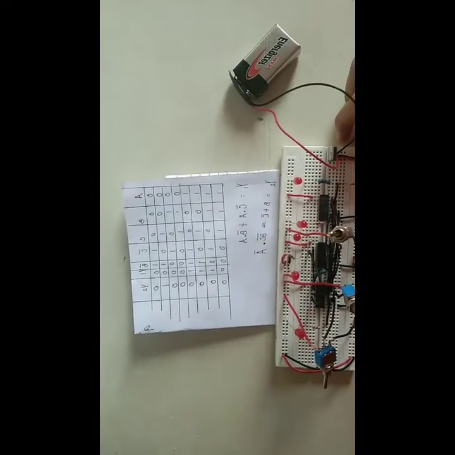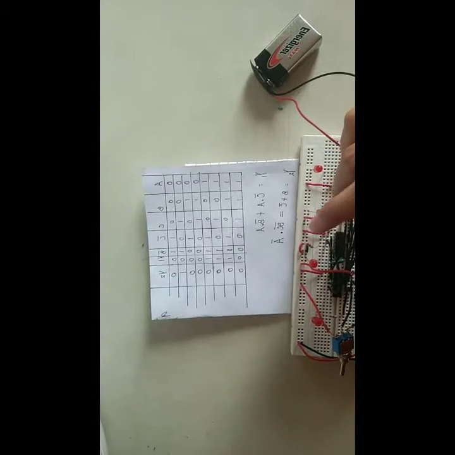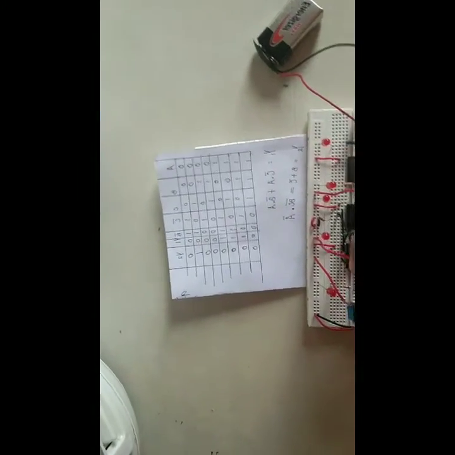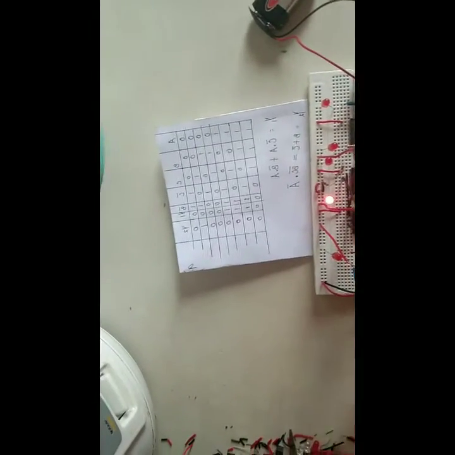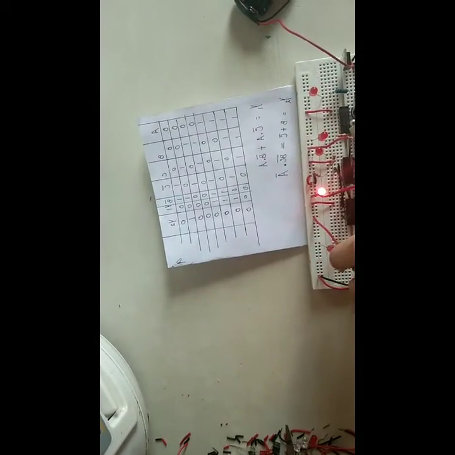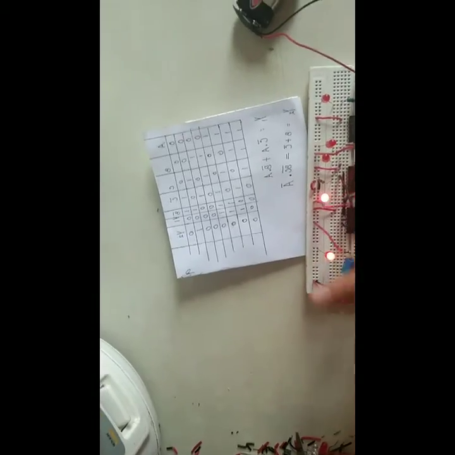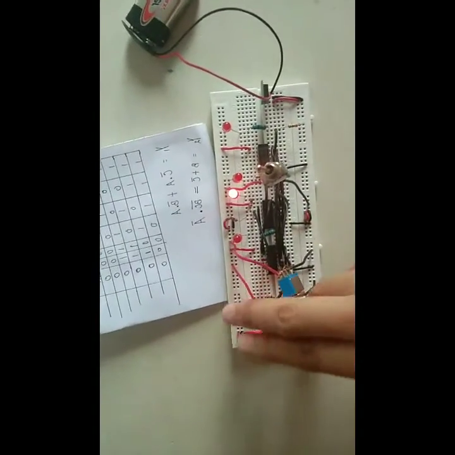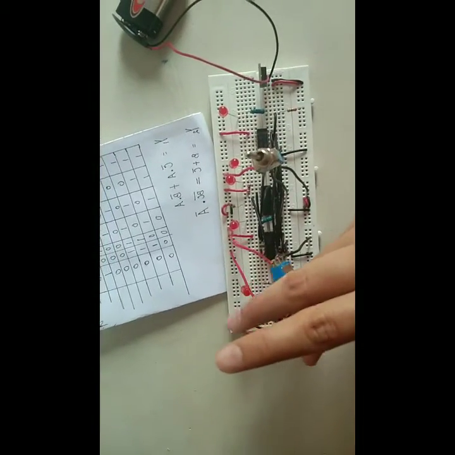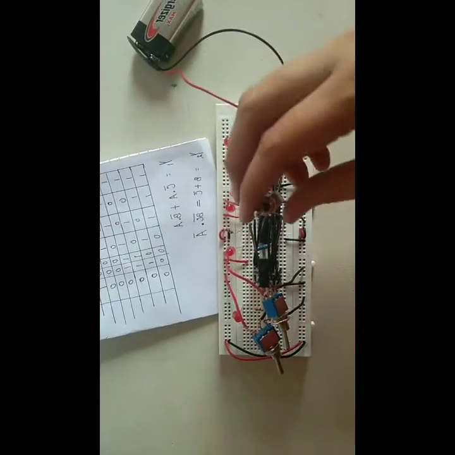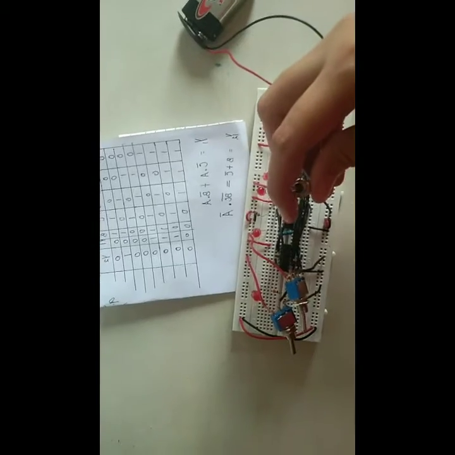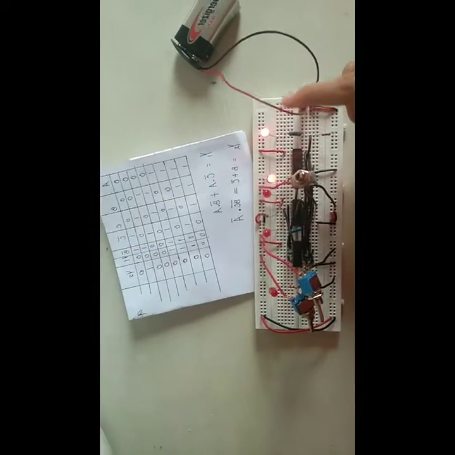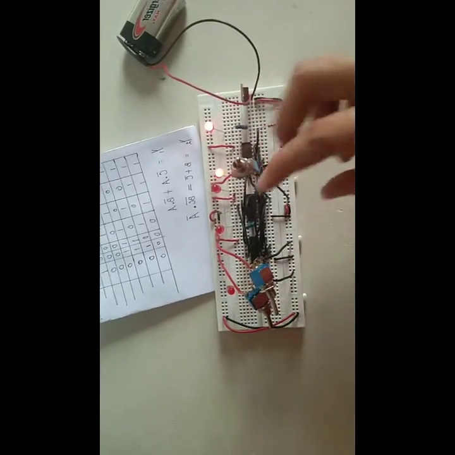If input A is 0, input B is 1, the output Y1 and Y2 is 0. If input A is 1 and input B and C is 0, the output Y1 is 1.